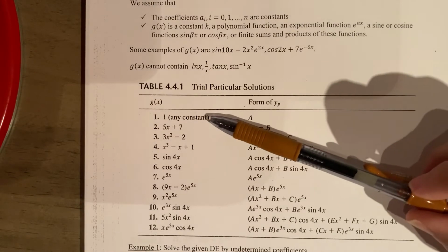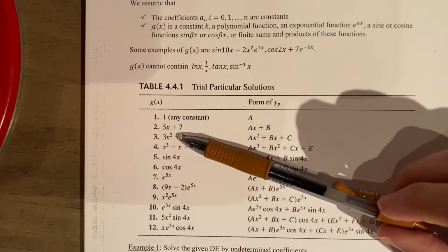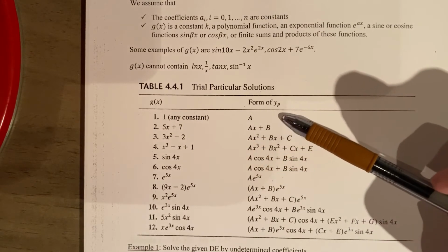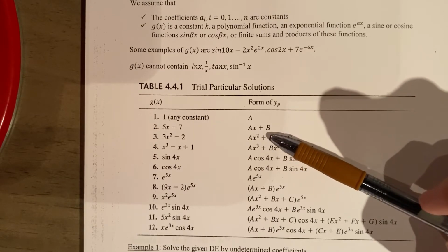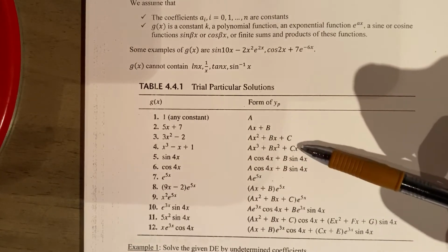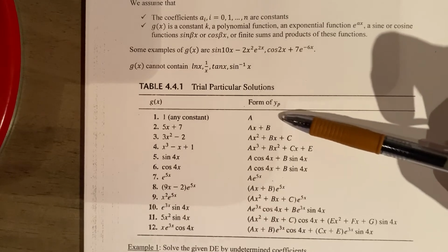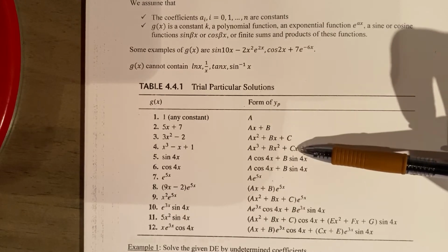Now, if it's a linear equation, 5x plus 7, then our particular solution is going to be Ax plus B. All these A's, B's, C's, these are our coefficients. That's why it's called undetermined coefficients. We're going to find out what these A's, B's, and C's are.